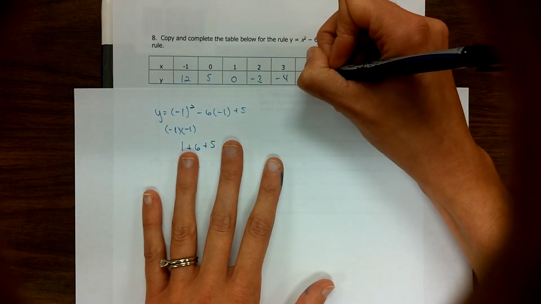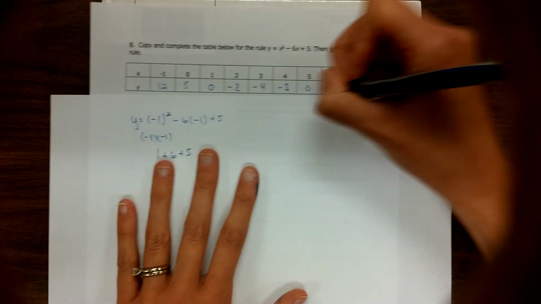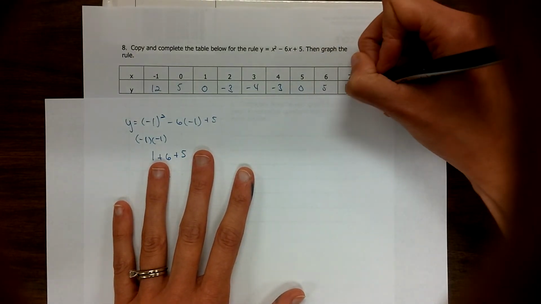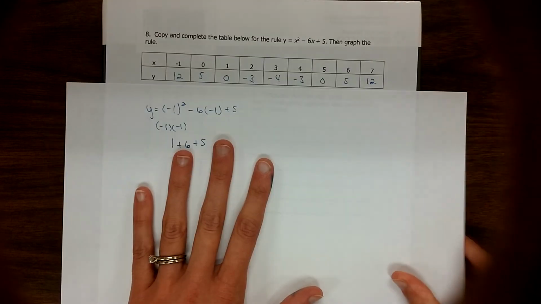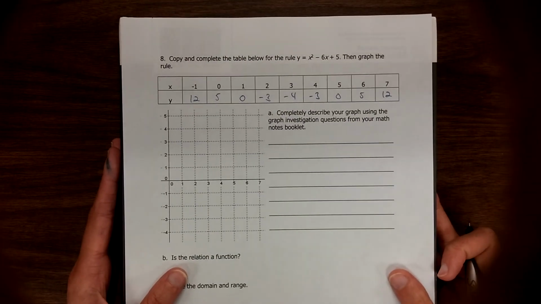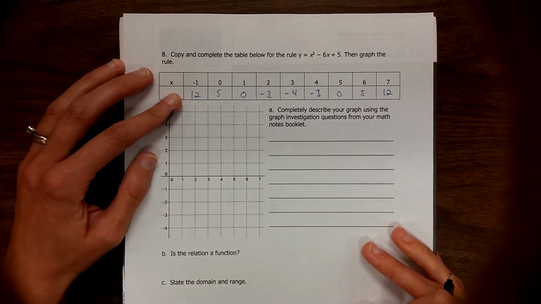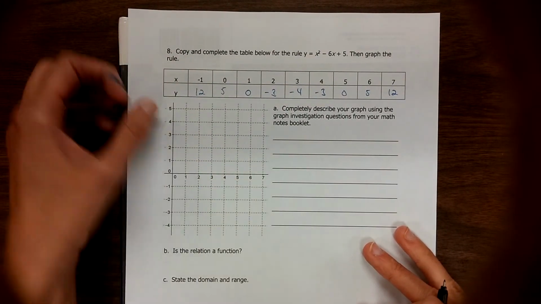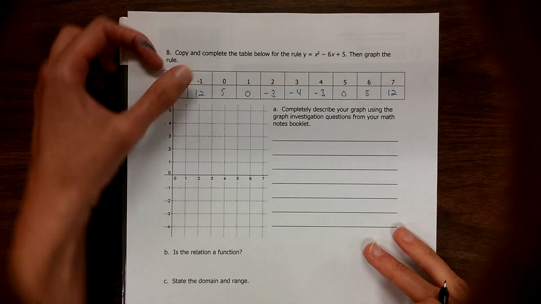And then once we have all of those outputs, we are going to graph these points to see what our function looks like. So on my graph, I'm going to have the point -1, 12. That's not going to fit on my graph because my y-axis only goes up to 5. So I'm not going to put that one.